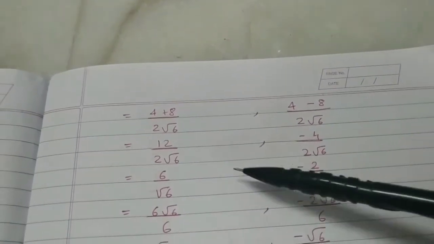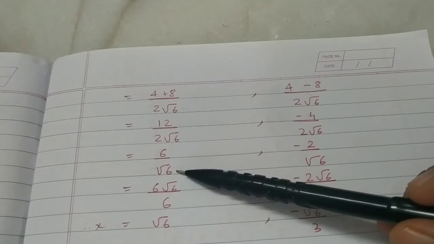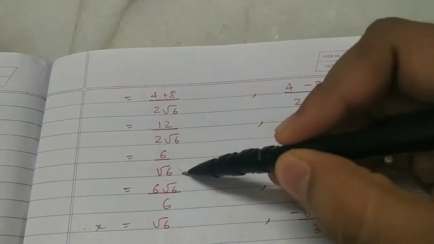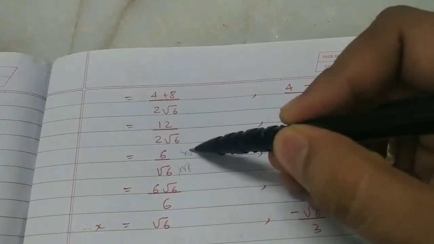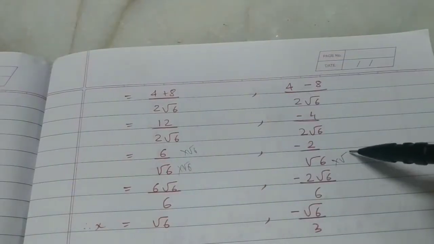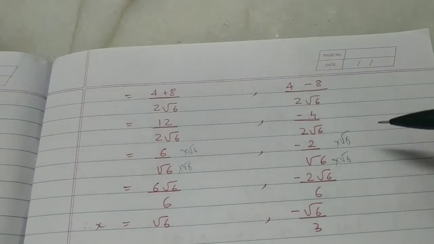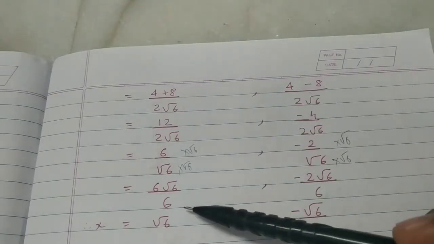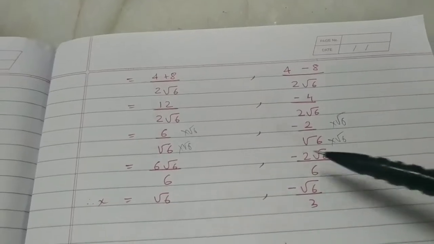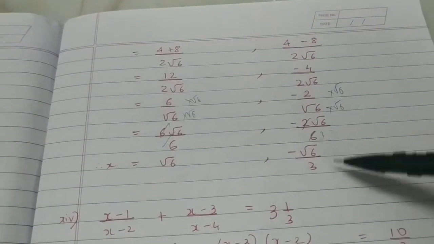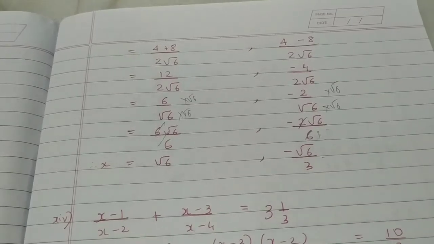Now we should never leave a root sign in the denominator. We should always rationalize the denominator. So into root 6, into root 6, and even here into root 6, into root 6, numerator and denominator, so that the denominator becomes rational. And then solving further, we get these as the final answer.